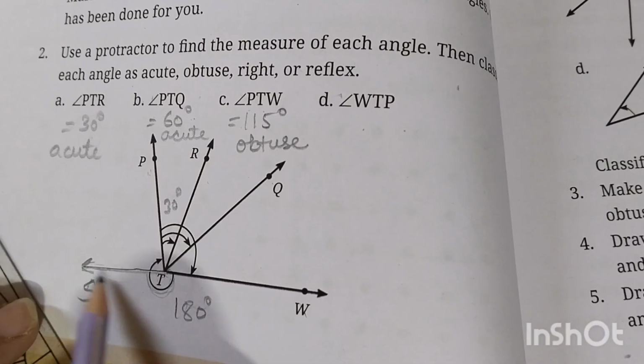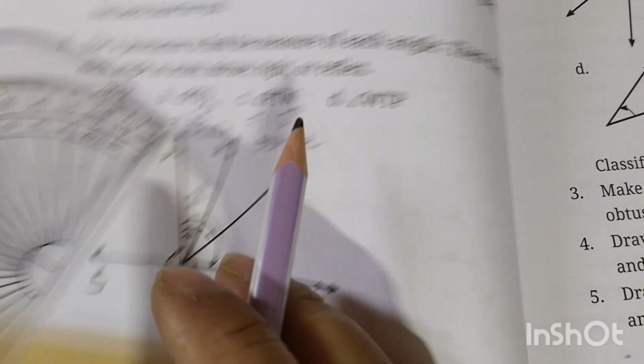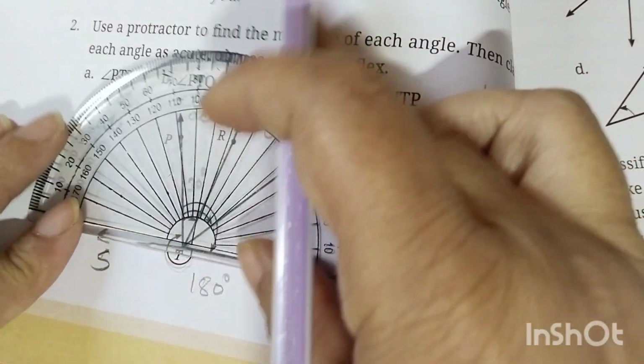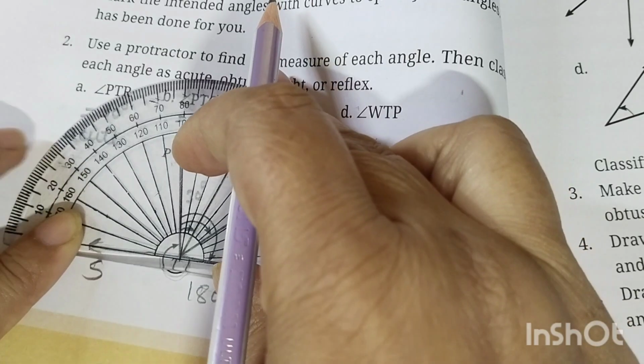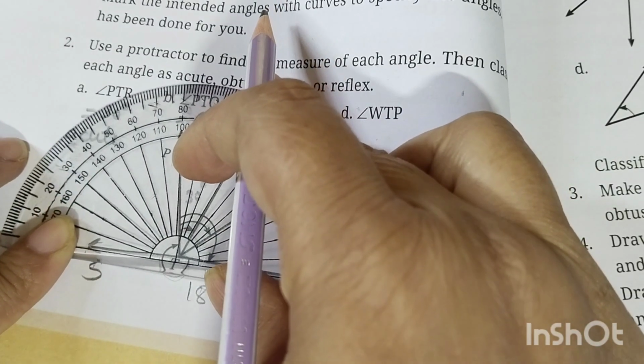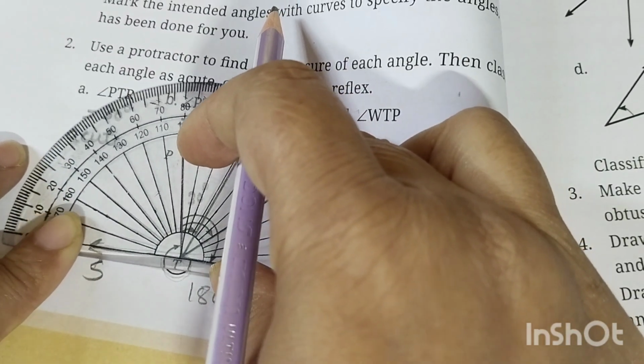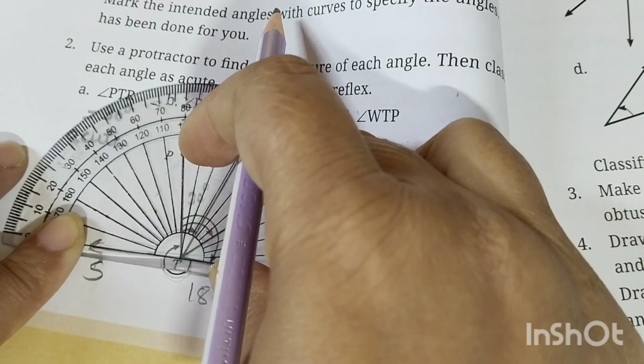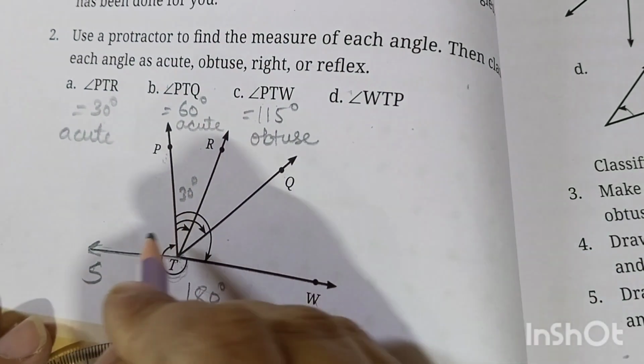What about angle STP? STP is of 80 degree.